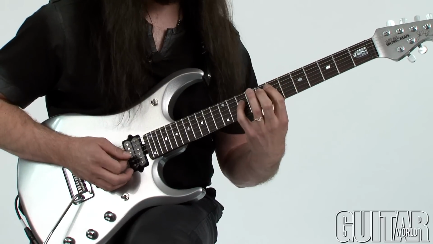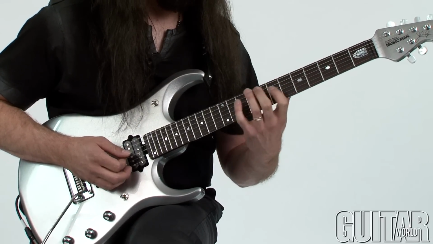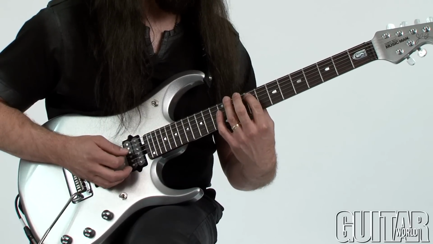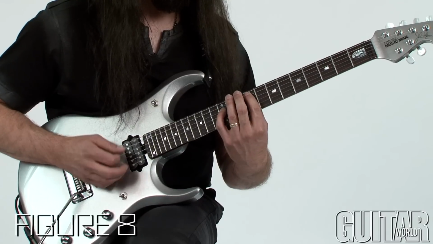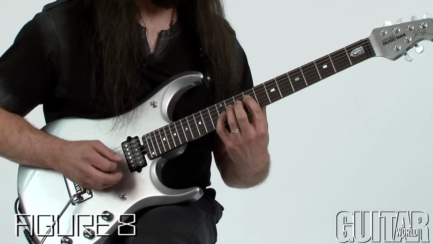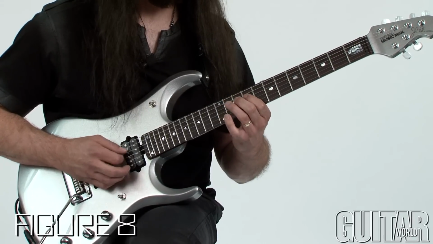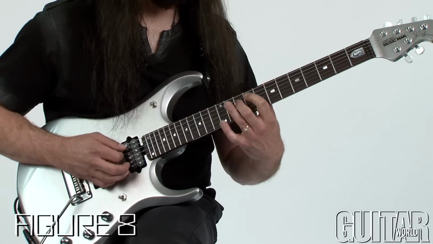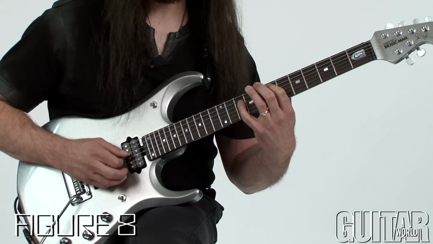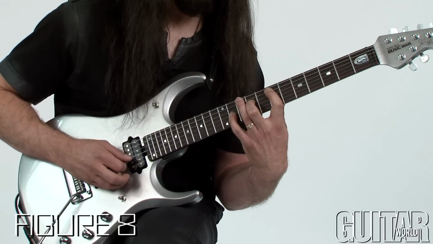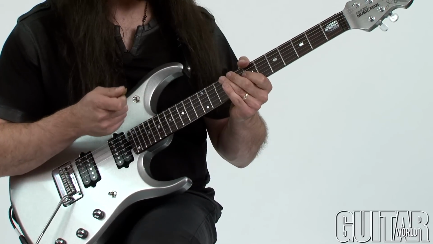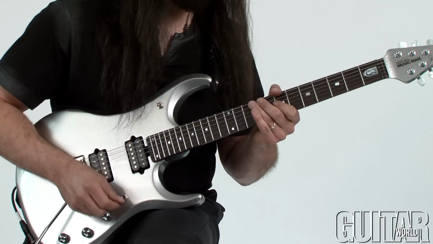Also gives us a little more chord choices here, because by shifting up into the next position and using some of the notes from the first shape, I have some more chords we can add in. All right, so all this stuff, you can very easily come up with some cool chordal riffs based on that stuff.